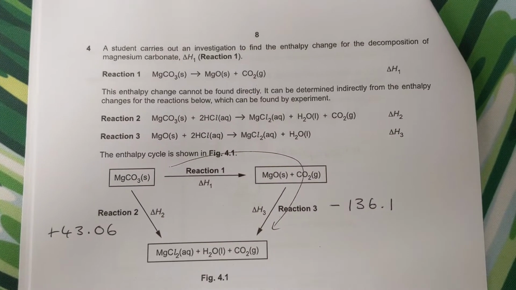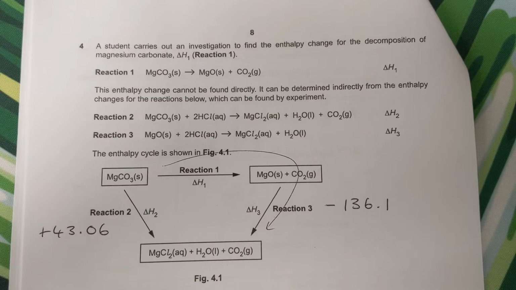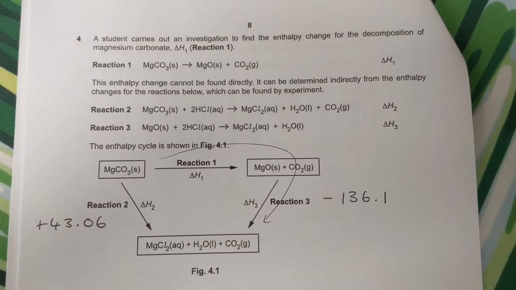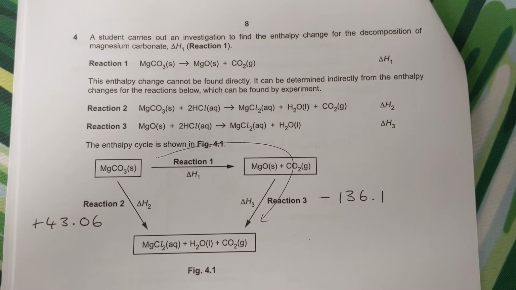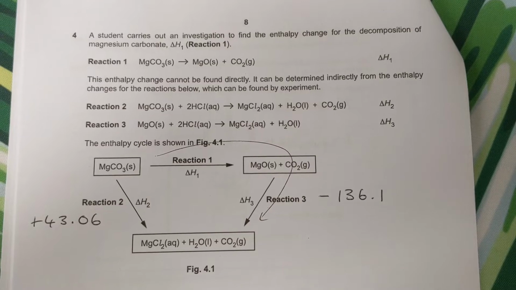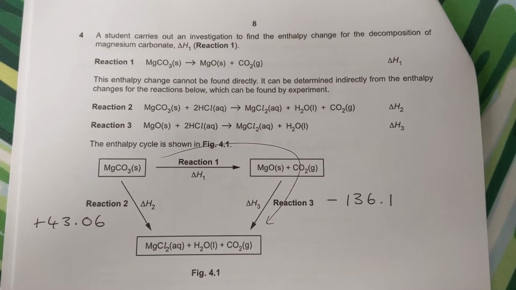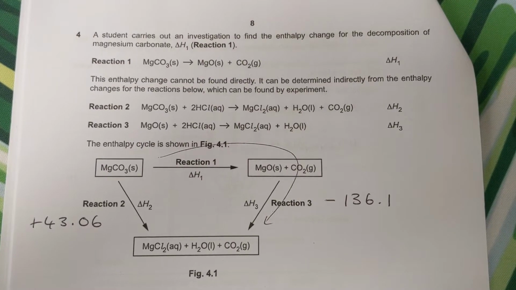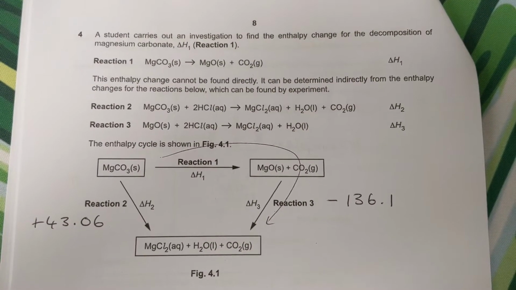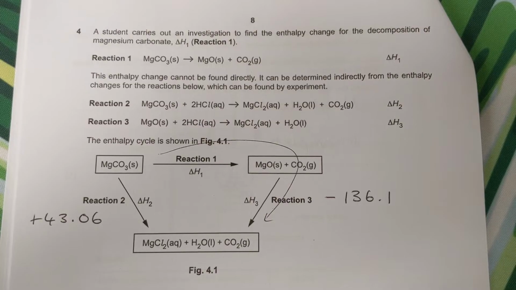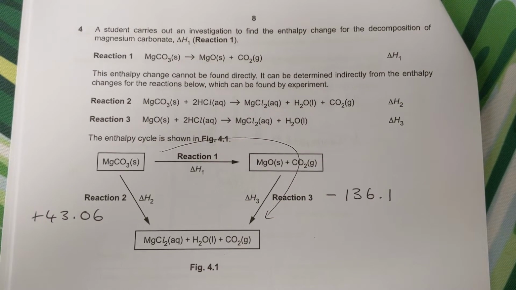This is a very big question. There's a lot to look at. So it's a Hess's law one. We've got 3 reactions that are linked by a Hess cycle. It says the student is carrying out an investigation to find the enthalpy change for reaction 1, but this cannot be found directly. So we're using reactions 2 and 3 to get reaction 1.